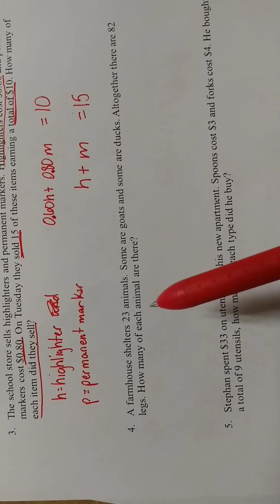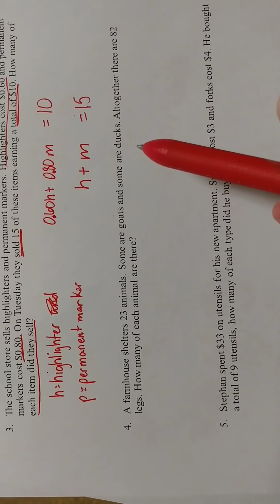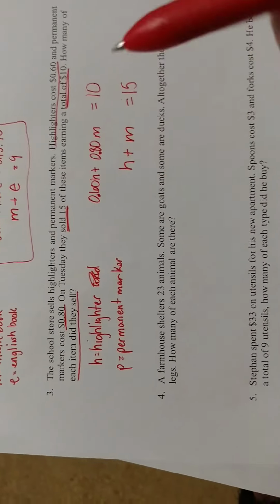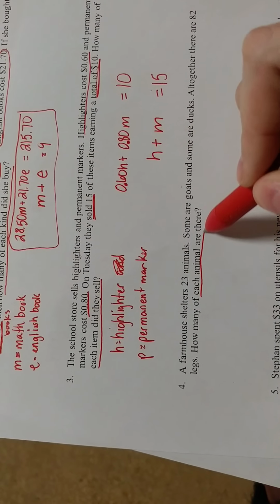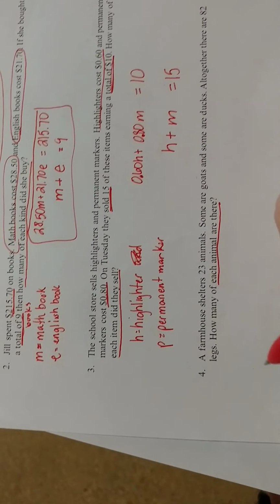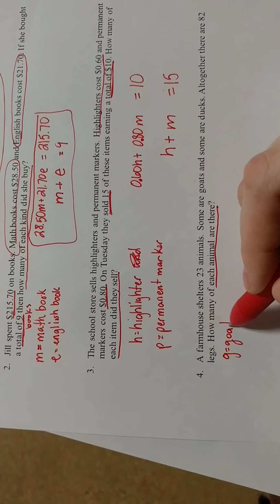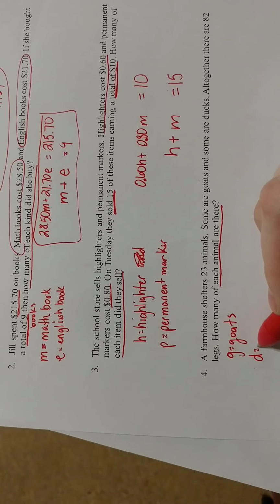Number 4, a farmhouse shelters 23 animals. Some are goats, some are ducks. Although altogether there are 82 legs. How many of each animal are there? Tells you what you're looking for. Where do they talk about animals? They say G for goats and D for ducks.